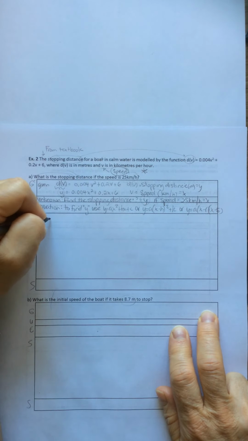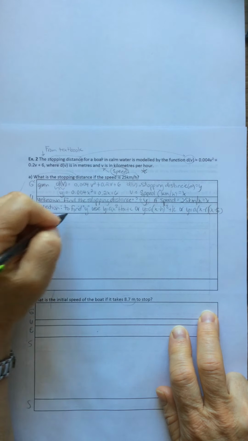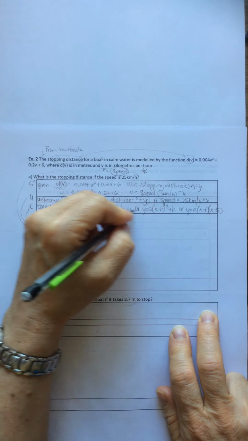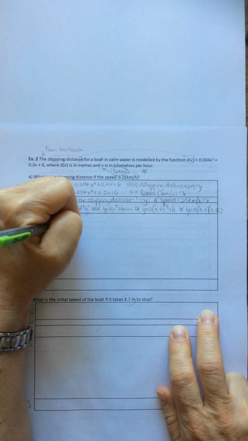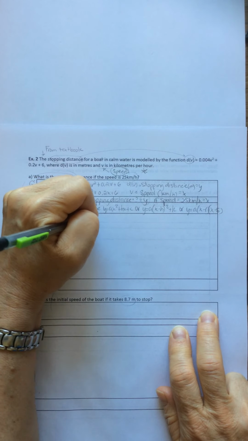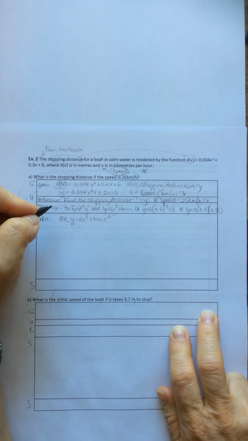Okay? All right, s is the solution. So the solution, take the e, the u, and the g, all these. So we're going to use the standard form, which is here. So we're going to use y equals ax squared plus bx plus c, because that's one of the ones that we were given an option for.